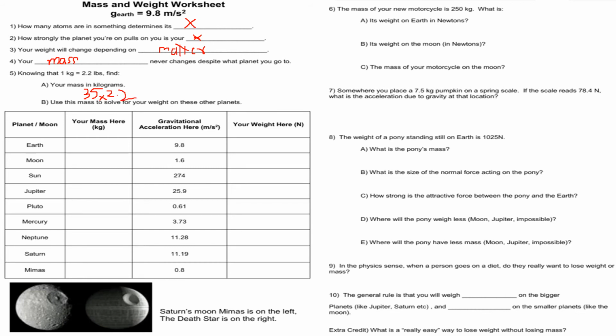Use this mass to solve for your weight on these other planets. We need mass in kilograms, so I write here 35 for the sun.